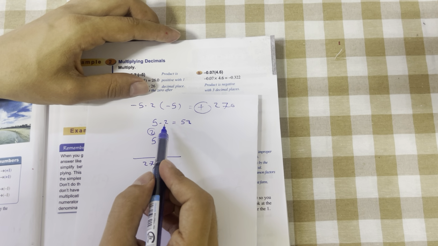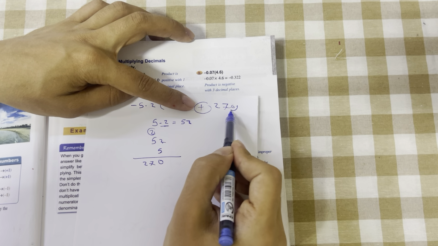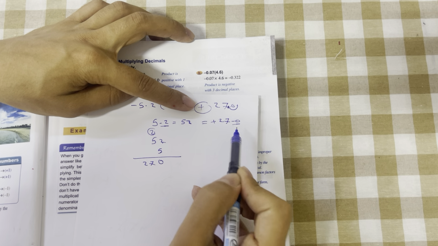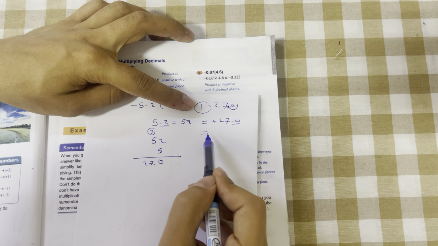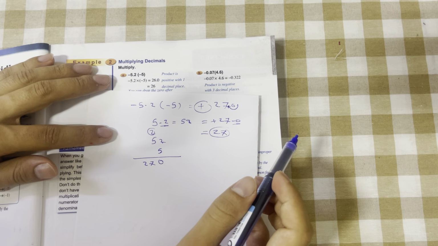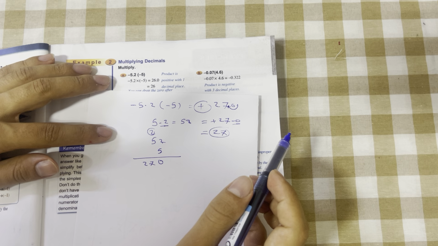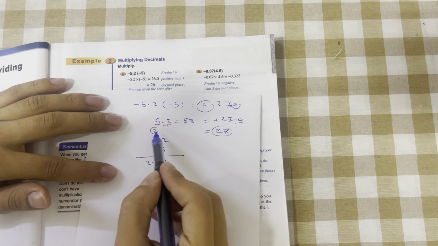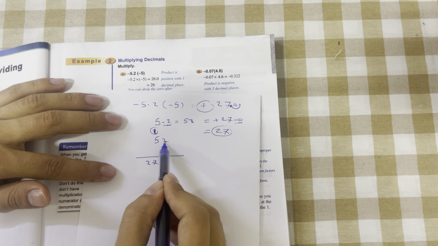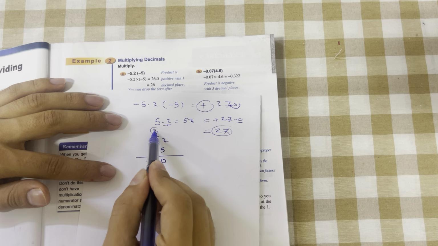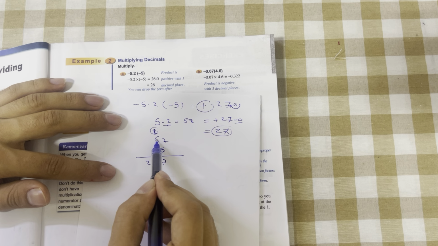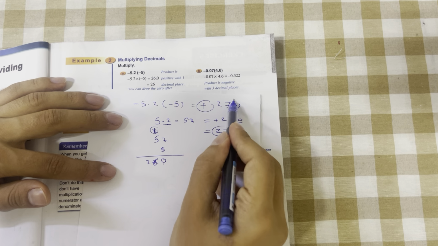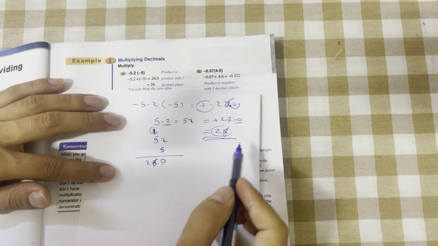Now how many numbers do you have after the point? 1. So I have to come to here, so the result will be positive 27 0. The 0 after the point is not important, so it is 27. And this is 1, not 2, because 5 times 2 is 10, 0 and carry 1. 5 times 5 is 25, with 1 equals 26. So the result will be 26.